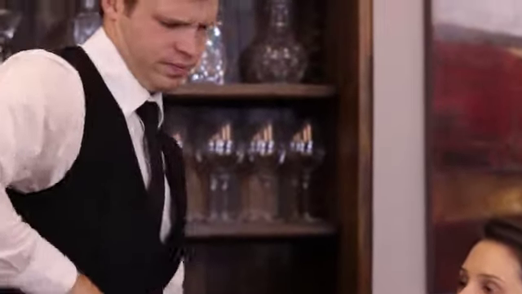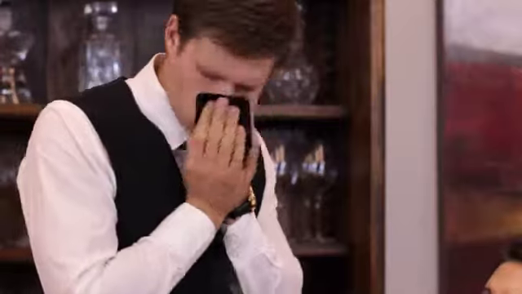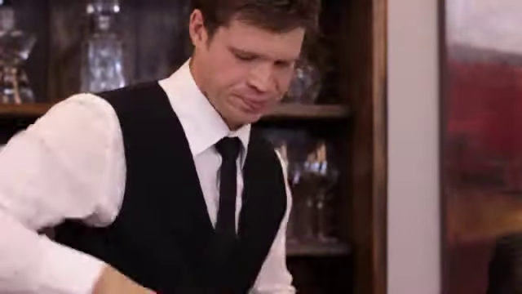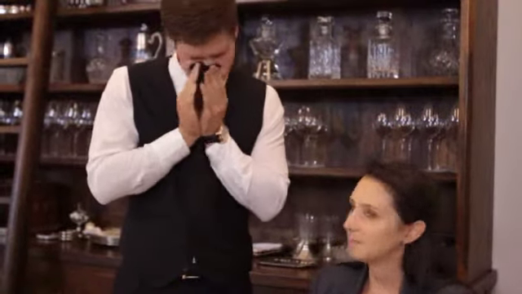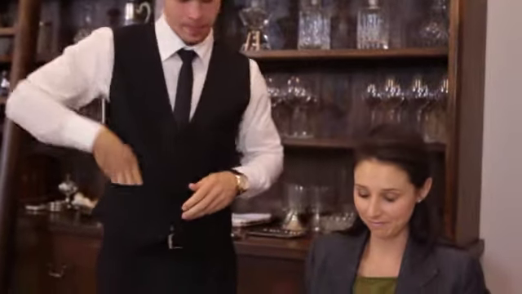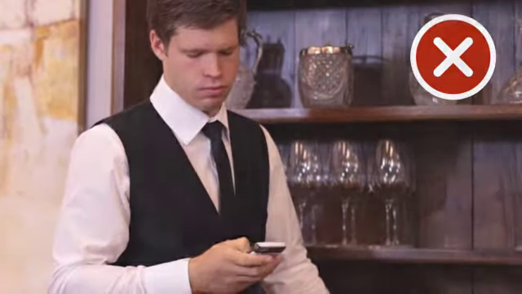Sneezing, coughing, or blowing your nose. Not only is this unhygienic, but in some cultures it is considered extremely rude to do this in any place where people are eating. Doing these things says to your guests that you are unprofessional and not interested in your job. Make a conscious effort never to do any of them.